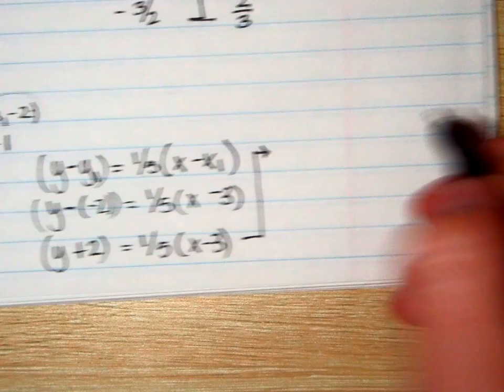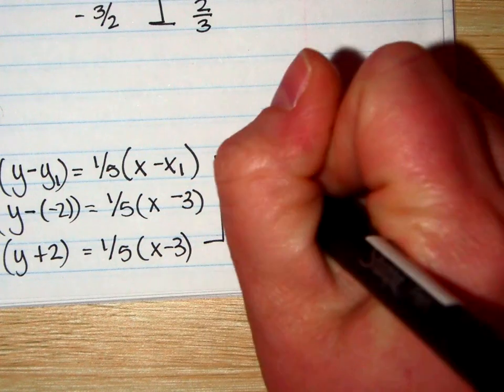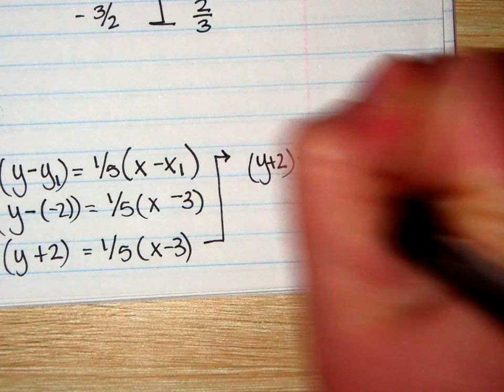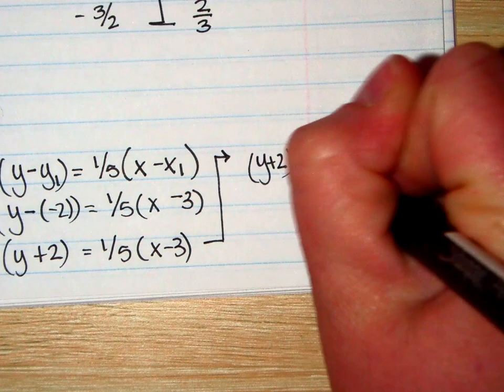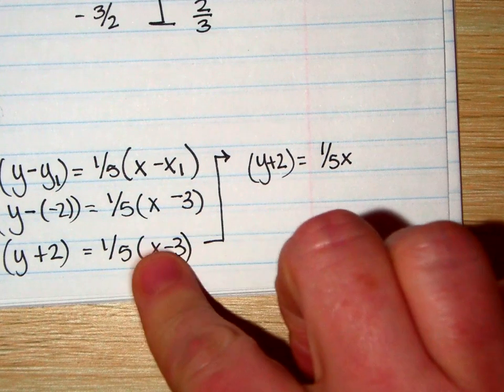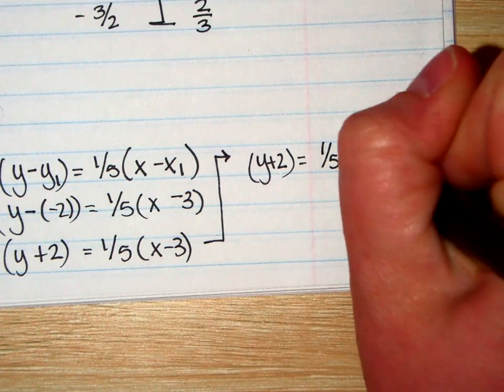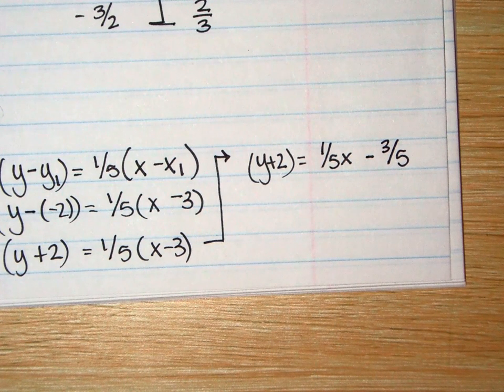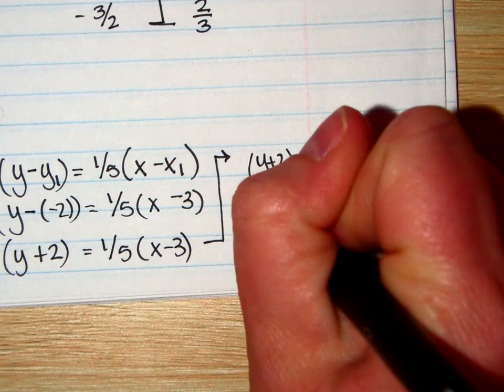So y plus 2 equals, distribute through, 1/5 x. 1/5 times x is 1/5 x, and 1/5 times -3 would be -3/5. Okay, I'm going to subtract 2 because I need to get y by itself.